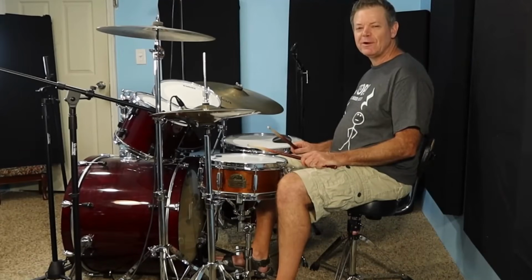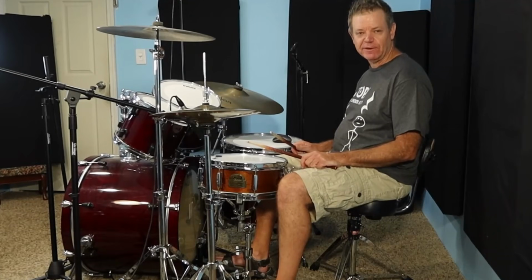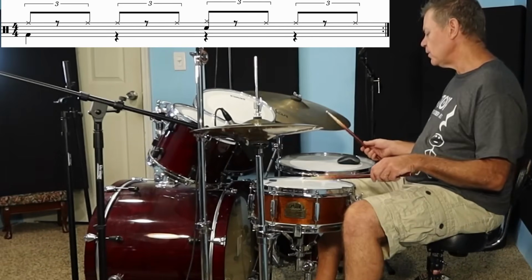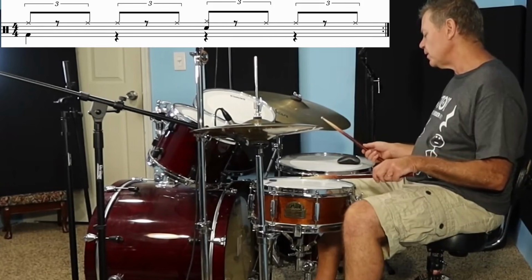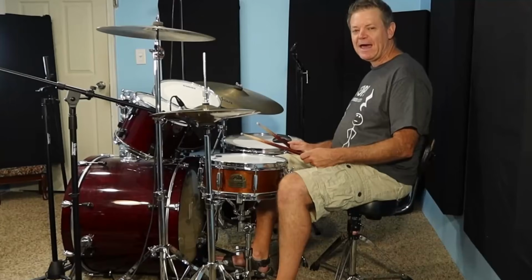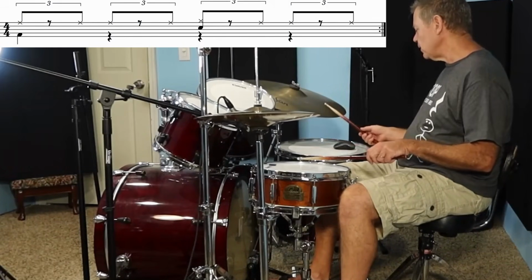The most basic way to play and understand a halftime shuffle is to play a backbeat on count 3 instead of 2 and 4 like we do in a regular shuffle, like this. 1, 2, 3, 4. And then we just add the bass drum on 1.